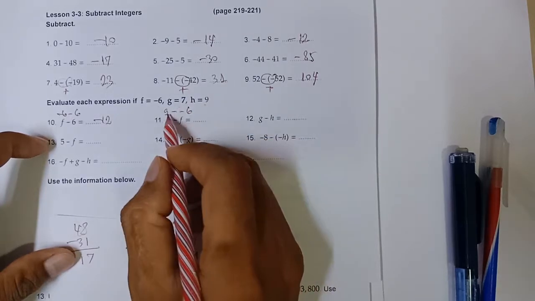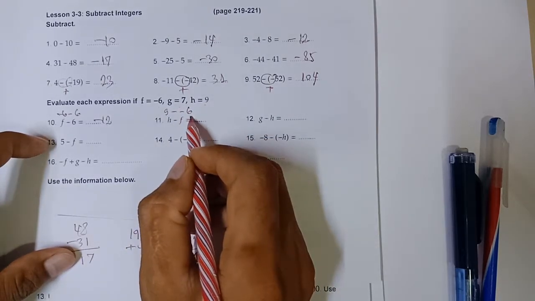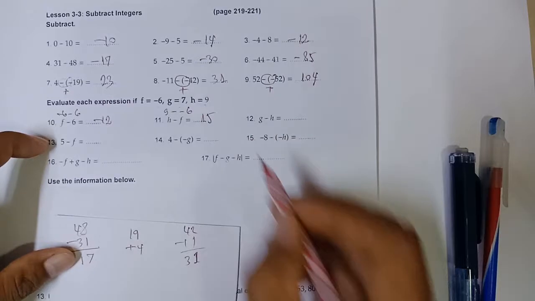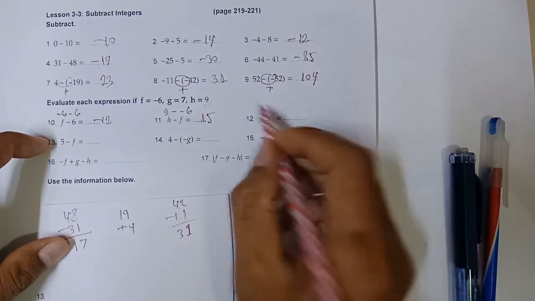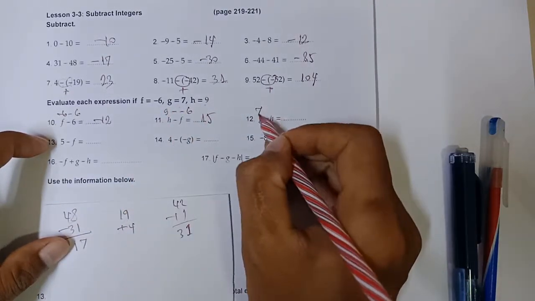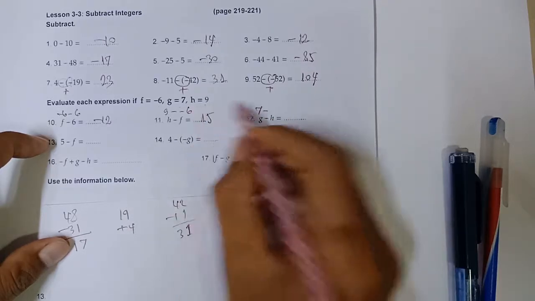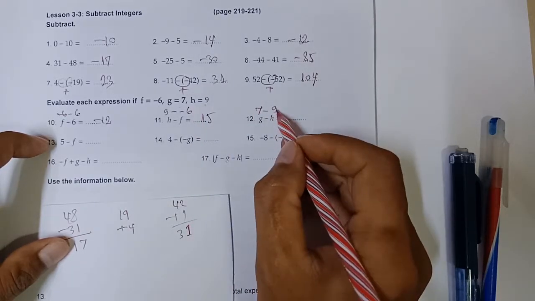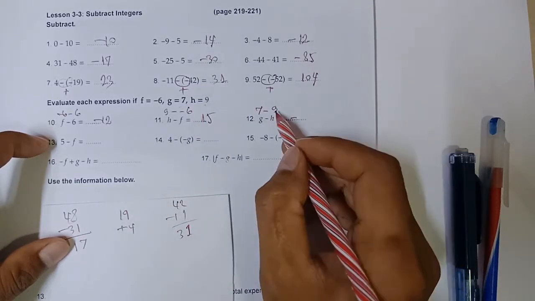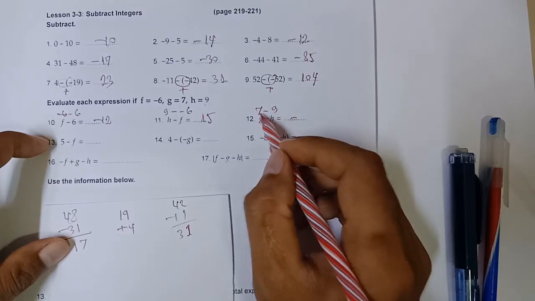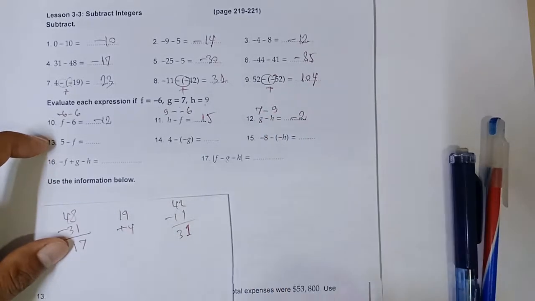So in other words, 9 plus 6. You have this as 15. And then g minus h, your g is 7 minus h, which is 9. So you have negative, and then 9 minus 7 is 2. So you have minus 2.